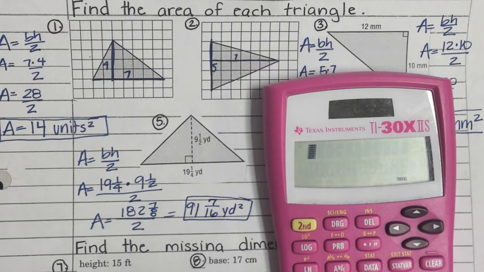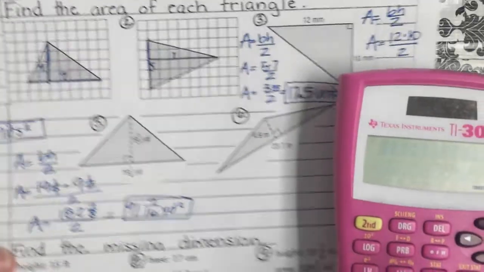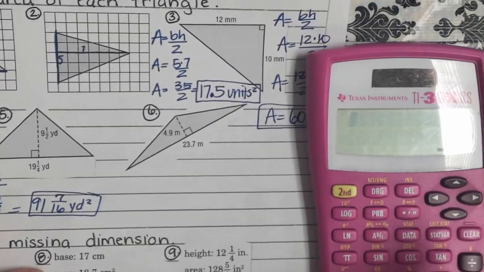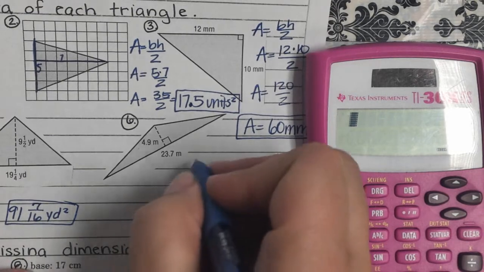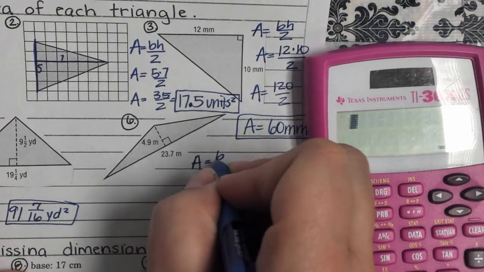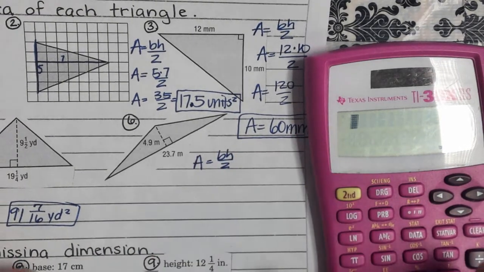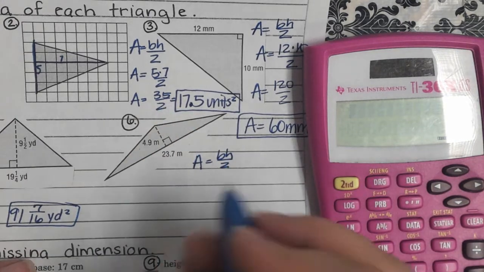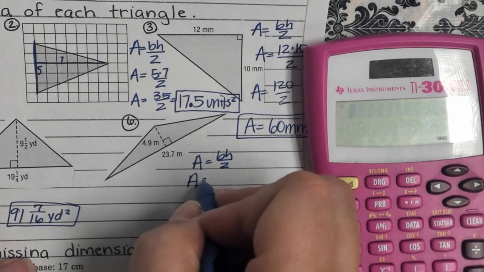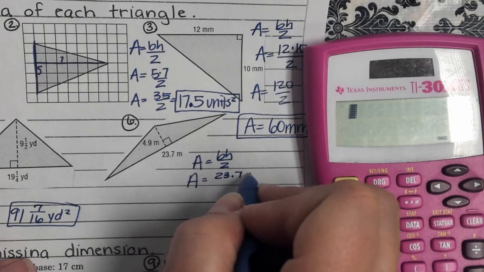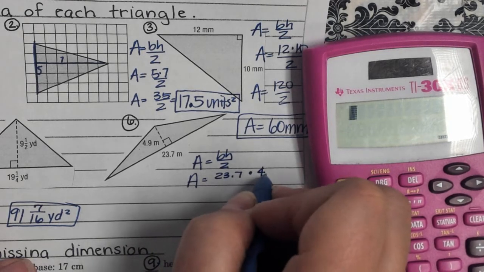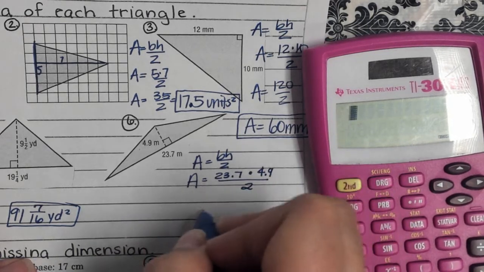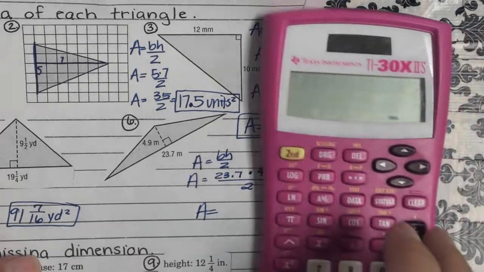Alright, let me show you one other cool thing. Let's go ahead and set this problem up. I want to show you another thing on your calculator. Area equals base times height divided by 2. What is my base on this triangle? 23.7. Yes. 23.7 times 4.9 divided by 2. Now, watch what happens. Okay?